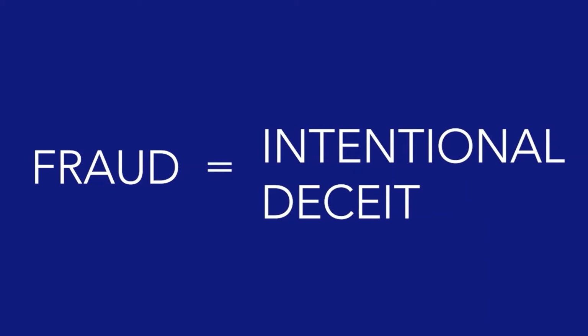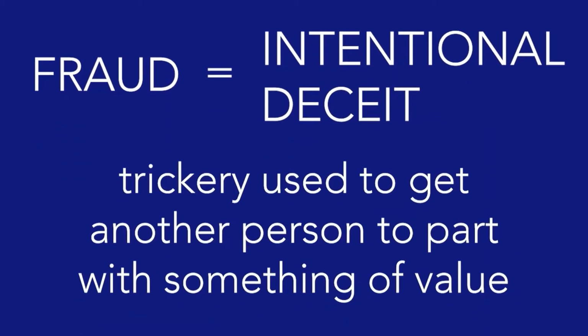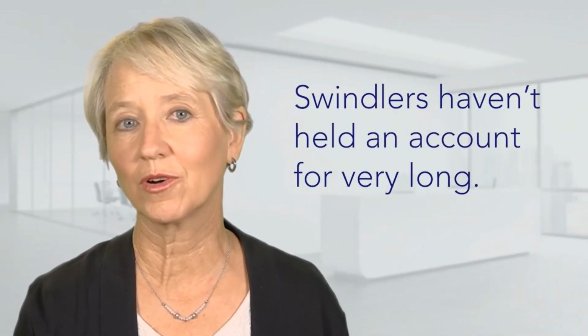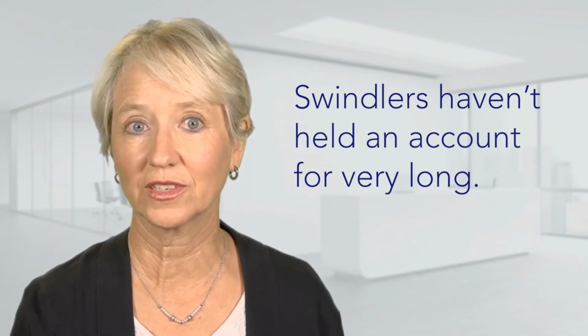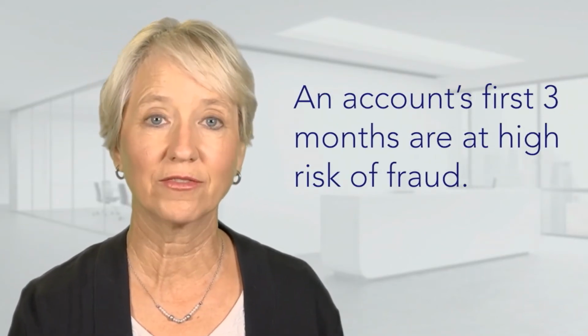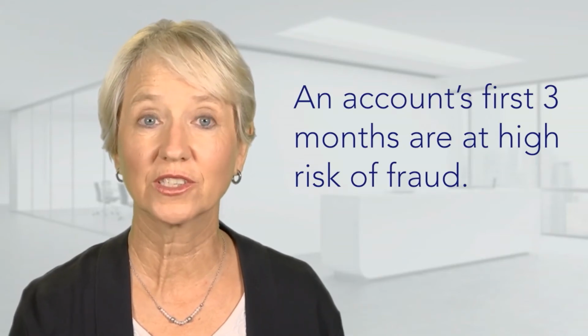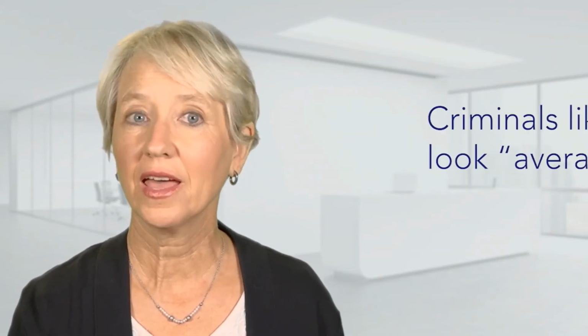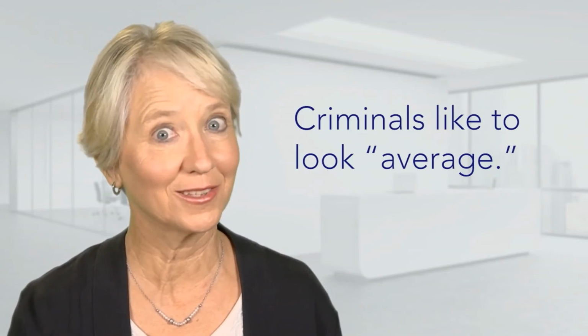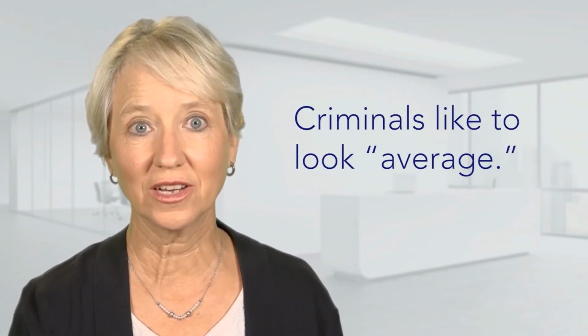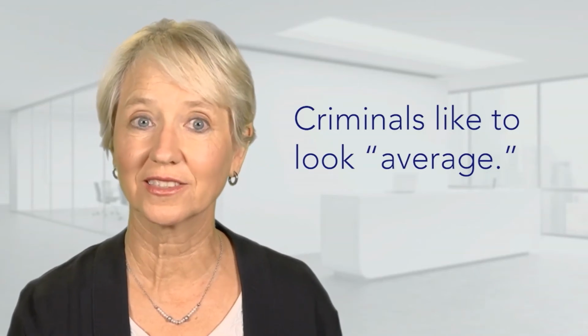As for fraud, it's an intentional deceit, trickery used to get another person to part with something of value. Losses from fraud and embezzlement amount to hundreds of millions of dollars every year in the U.S. Keep in mind that a swindler is seldom someone who has been an account holder for a number of years. The first 3 months after a new account is opened are at high risk for fraudulent activity, and criminals like to avoid calling attention to themselves. The more average they look, the better their chances for success.